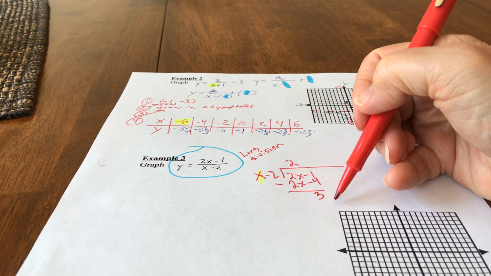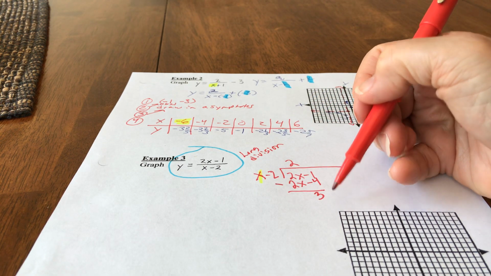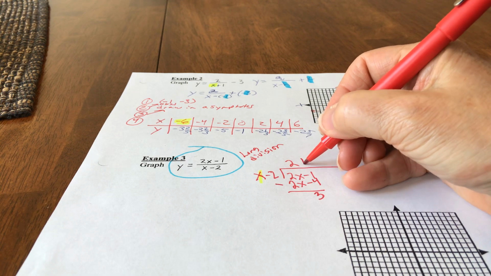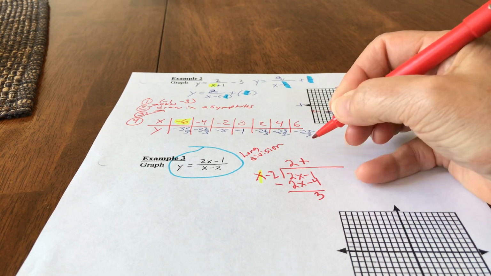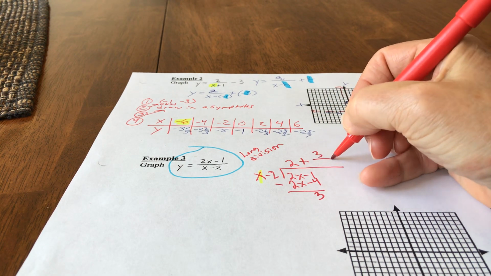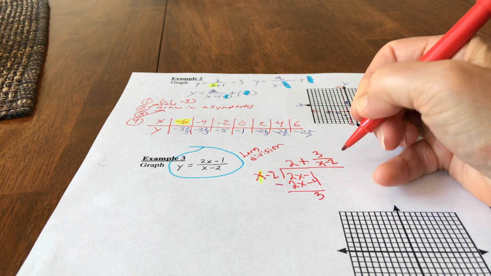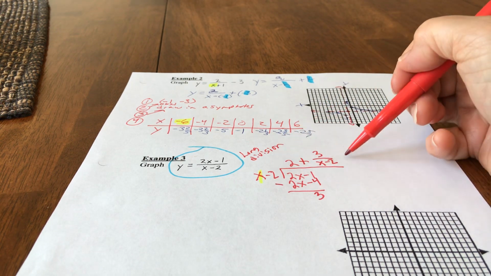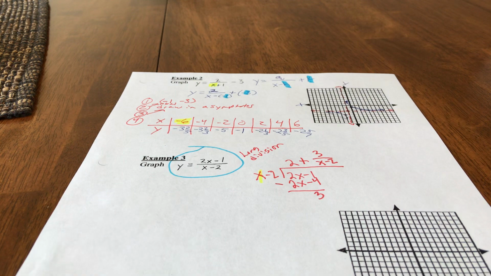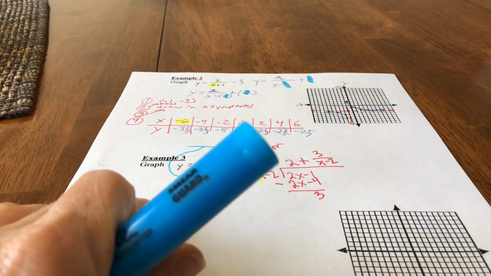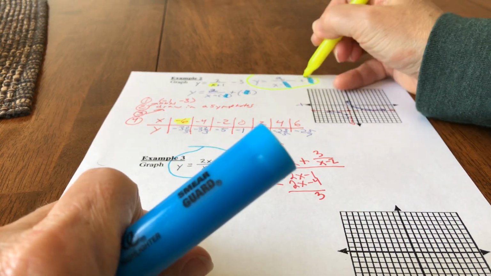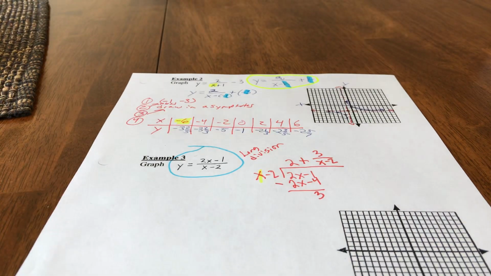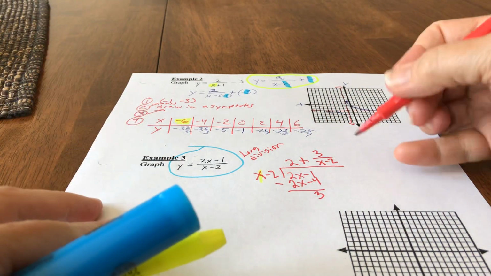Kind of done here, right? So I'm going to go back up to the top and write plus, because that's a positive 3 over x minus 2. Now somebody will be like, Mrs. Stofflet, this doesn't look like the original format, right? Well, if you're adding two things, there's nothing to say that you can't flip them around.